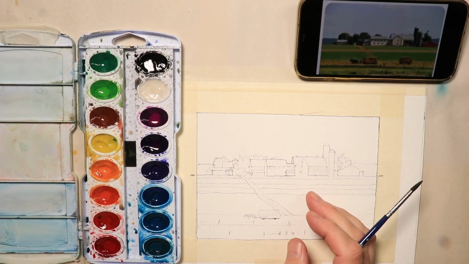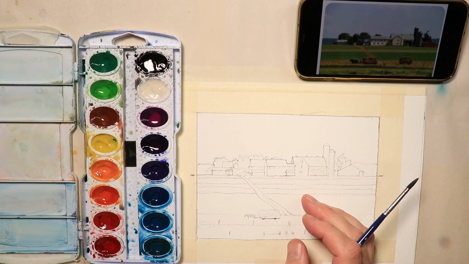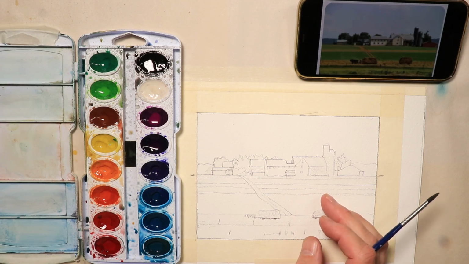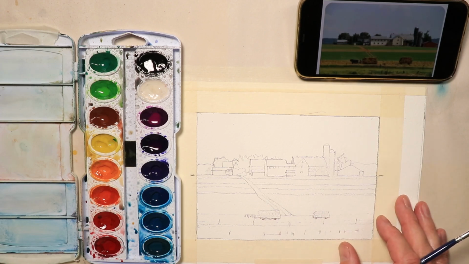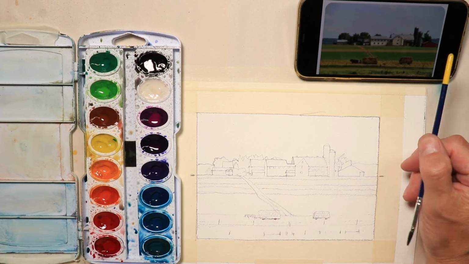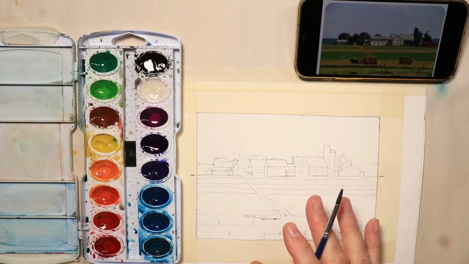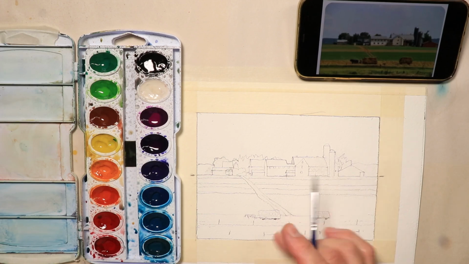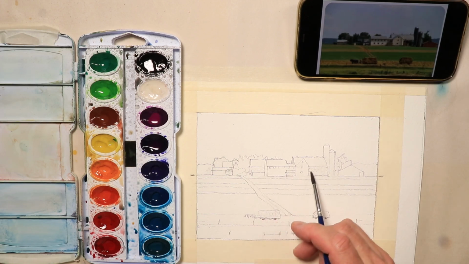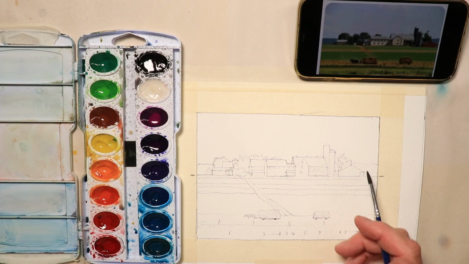Okay, we're going to get started with our painting here. Let's key in on some darks. I think it's best to start with darks if we can. I always mention this because for a painting like this, it's more of a lot of smaller subject matter, like sections of buildings and roofs and silos and trees and the fields.